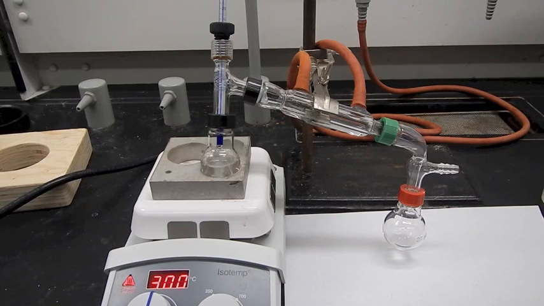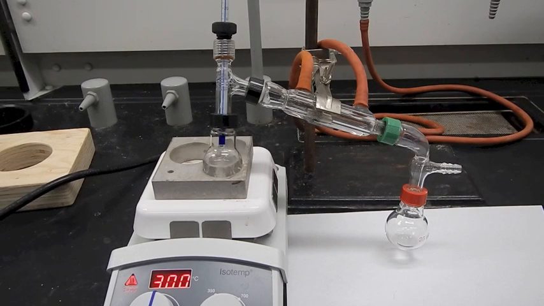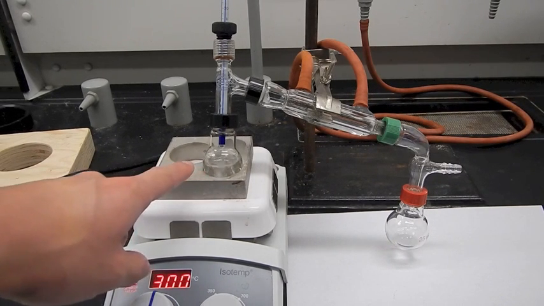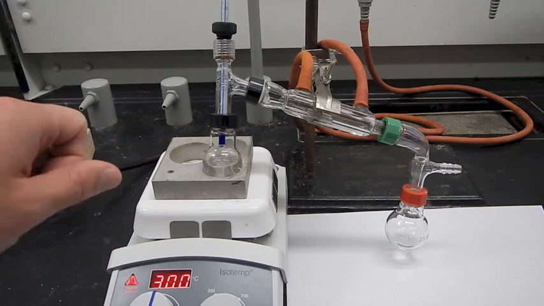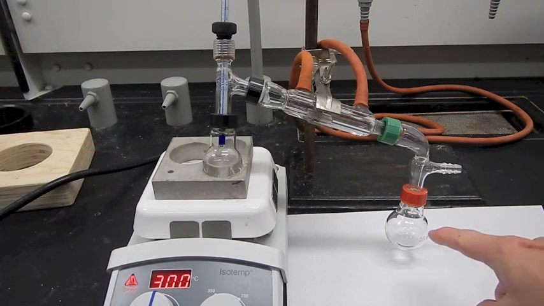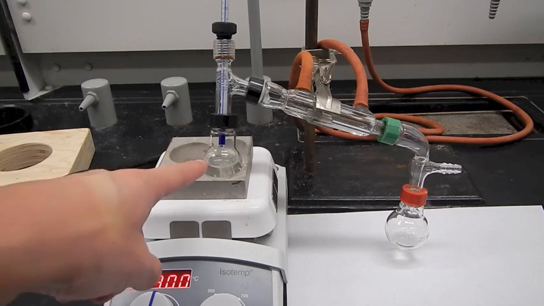So it's been about 5 or 10 minutes and I've got a nice rolling boil in my distillation flask. My thermometer is at about 81 degrees and I'm getting a nice even drip of my pure product coming out into my collection flasks. So this is exactly what I'm looking for, and I'll just continue to distill until this flask is nearly empty.